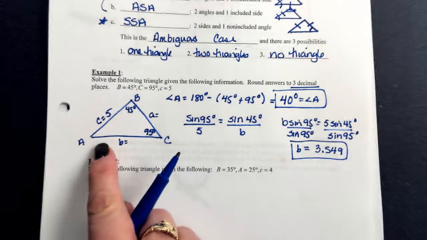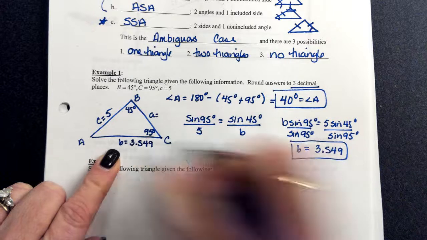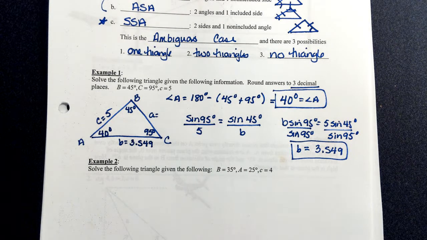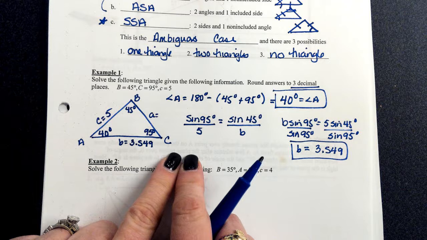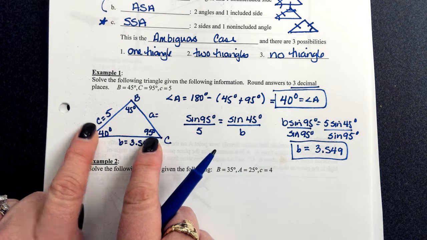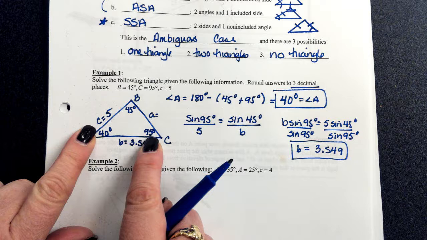Now, going back to your triangle, I know that B is 3.549. Again, I know that angle A is 40 degrees. So I still have one side left to solve, and that is side A. Again, I'm going to set up my law of sines. You still want to use what was given originally. Don't use rounded answers to calculate another rounded answer. You're going to get further and further away from what the answers are going to be. So use what was given.